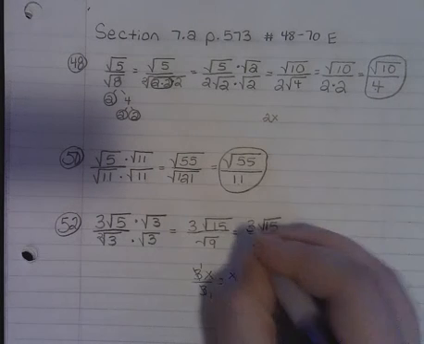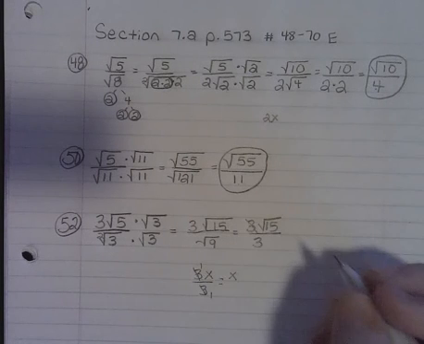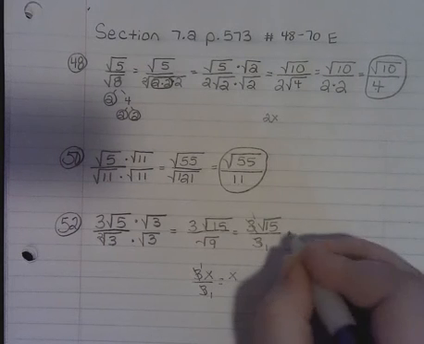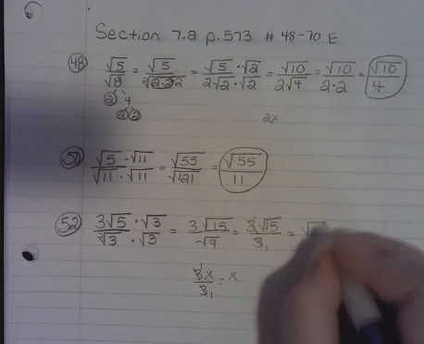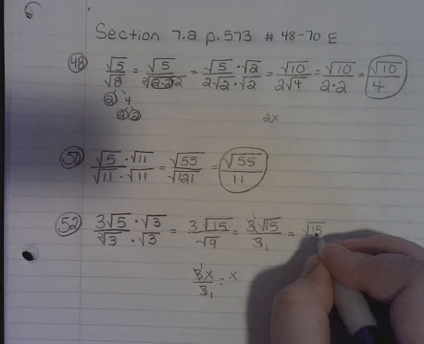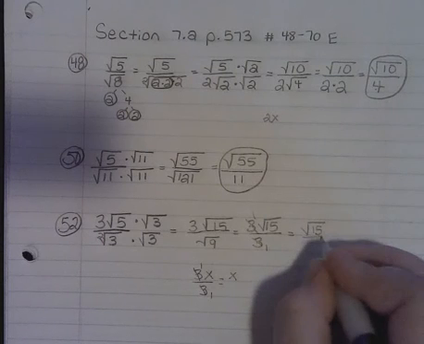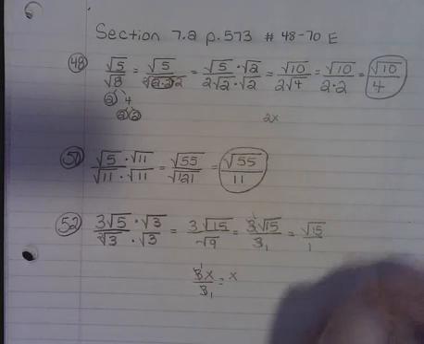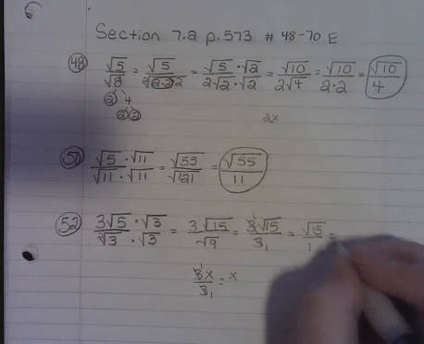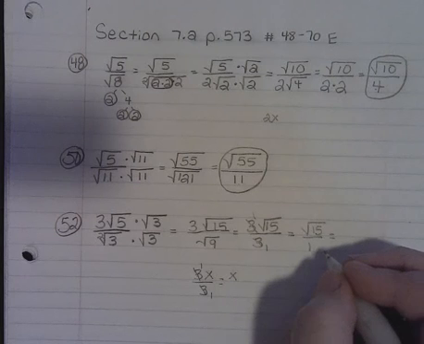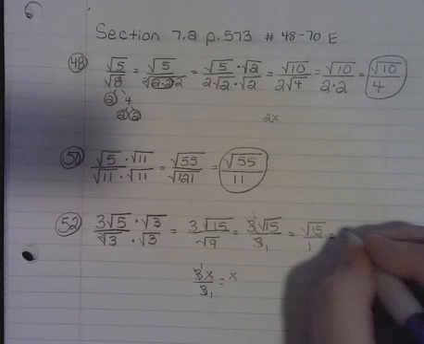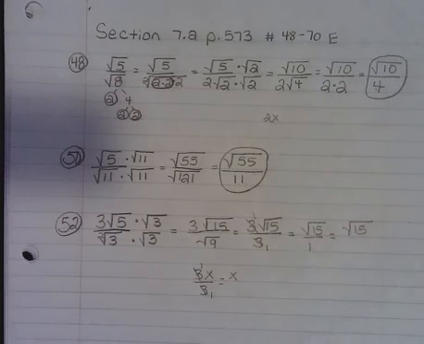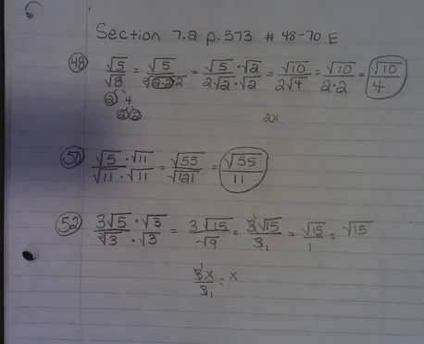So I'm going to divide this number by 3, which gives me 1. This number by 3, which gives me 1. So my final answer will be the square root of 15. Remember, some people may be tempted to leave it as the square root of 15 over 1. That is not simplified. Remember, the directions say to simplify the expression. If it has a 1 in the denominator, that means it is not all the way simplified.